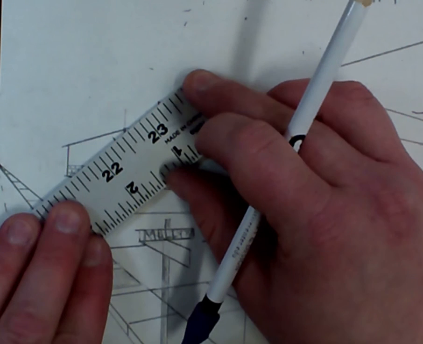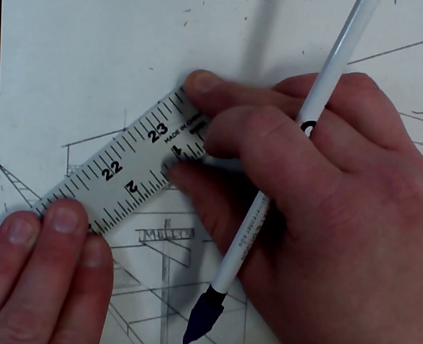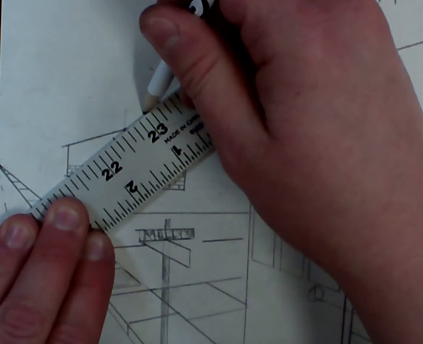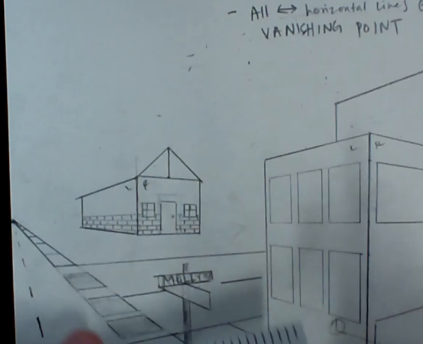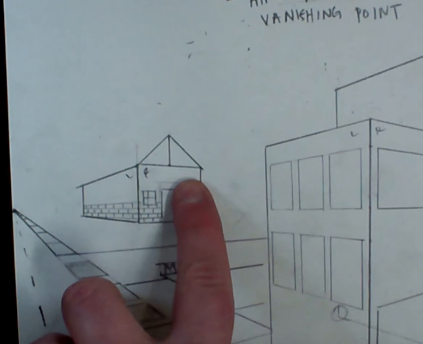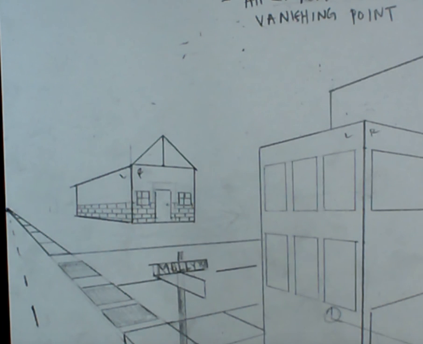I'm at the front of the house, making a peak for the roof, and then you go to your left corner. So yours should look like this. You should have a little triangle top.